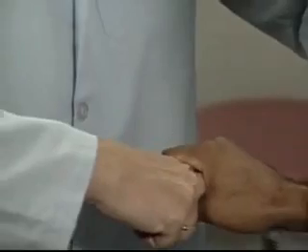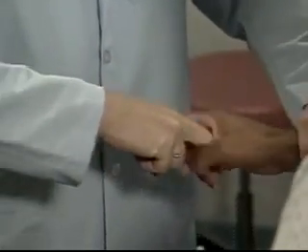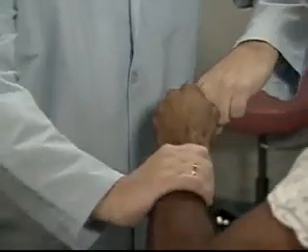Now test the patient's grip. Cross your middle and index fingers to protect them. Then ask the patient to squeeze as hard as possible while you try to remove your fingers. Normally, you should have trouble removing them.